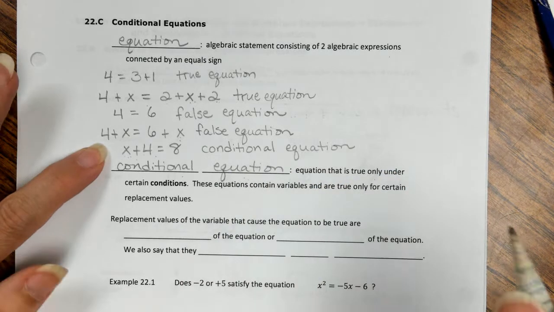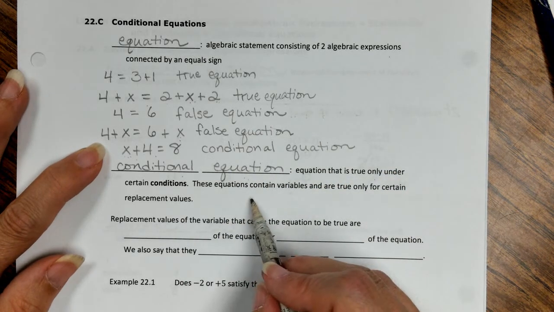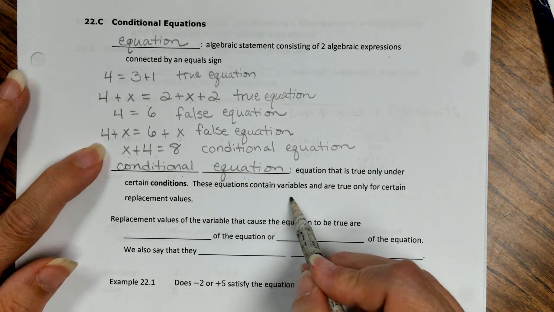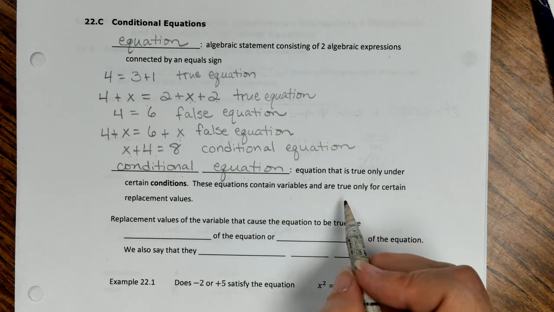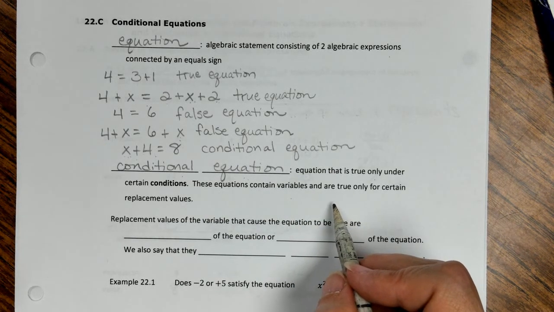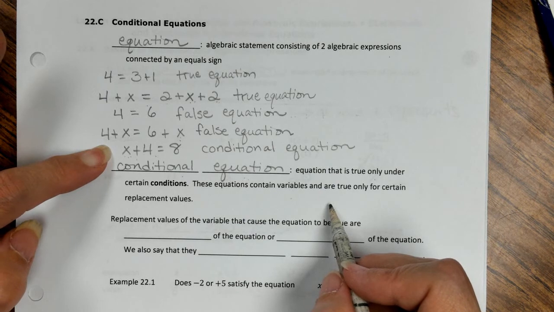And right here's an example of that. This kind of equation contains variables, and it's only true for certain replacement values, certain values that we could put in to replace the x. In this equation, x would have to be 4 for this to be true, because 4 plus 4 equals 8.